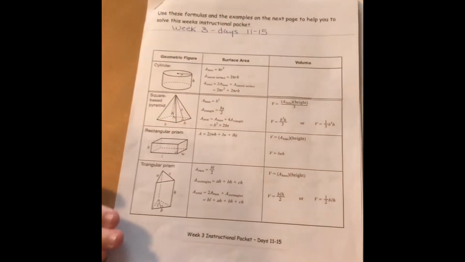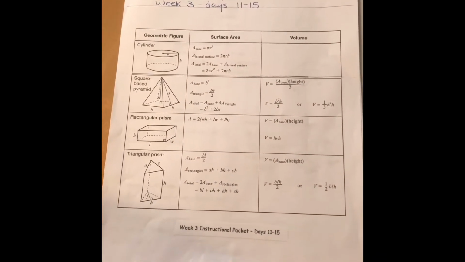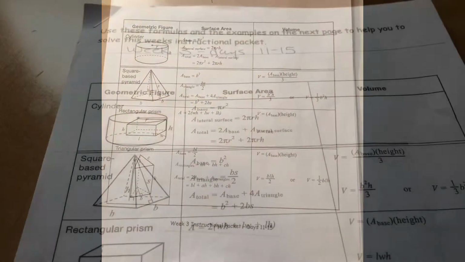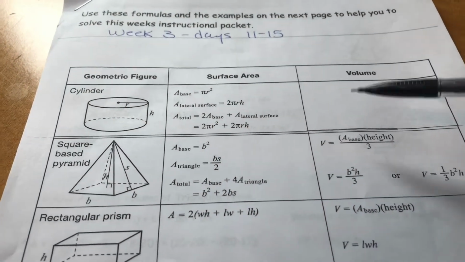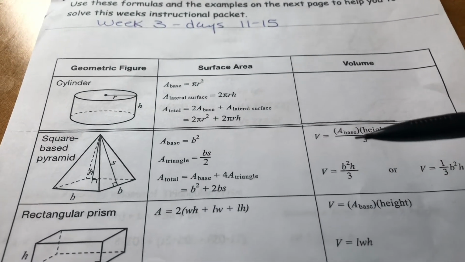So you should have this packet. It is week 3, days 11 through 15. That should start today on Thursday, April the 2nd. So today we're going to be doing surface area only. We'll come back and do volume later.